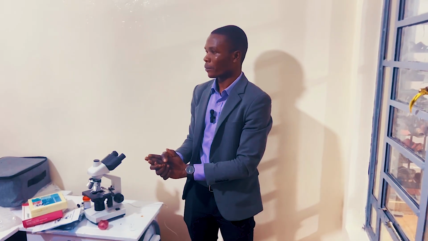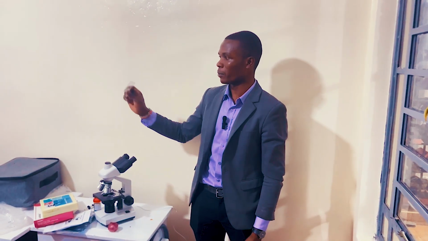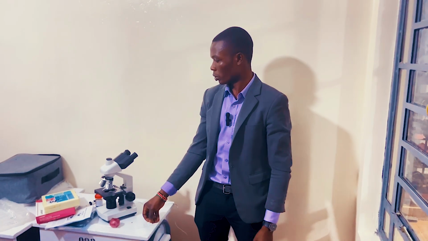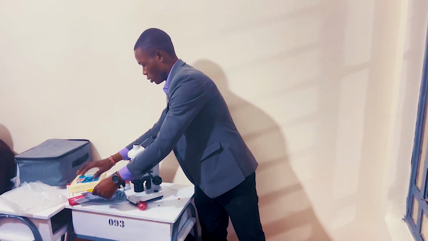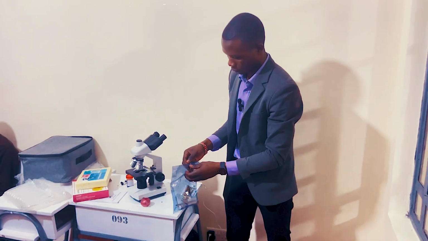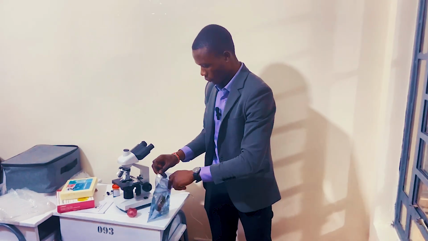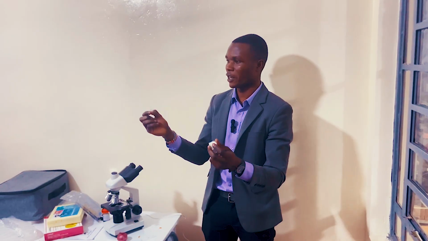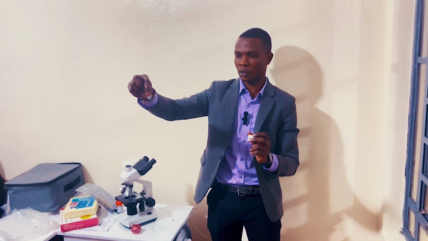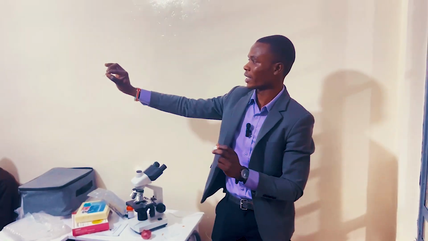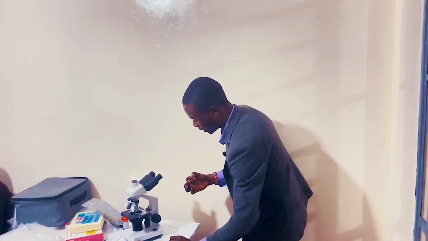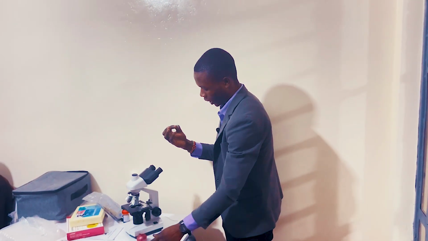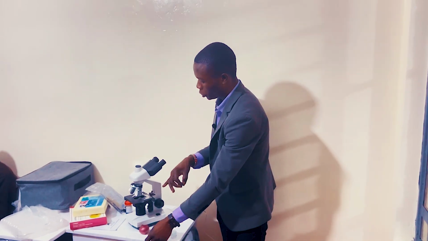After you've done that, we said the third step is to use cover slips. So how do you use cover slips? Cover slips are these ones. There are very many here, right? So these are the cover slips. After you have stained, you use the cover slip. All these you do before you introduce it to your microscope.